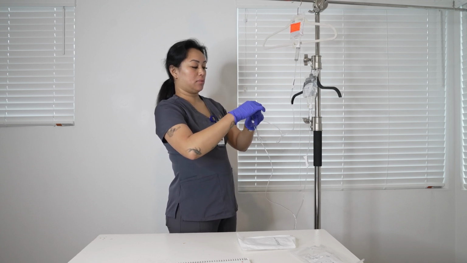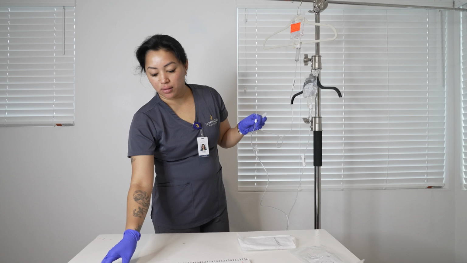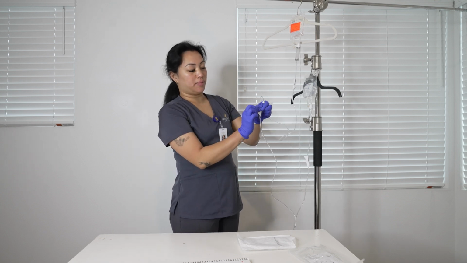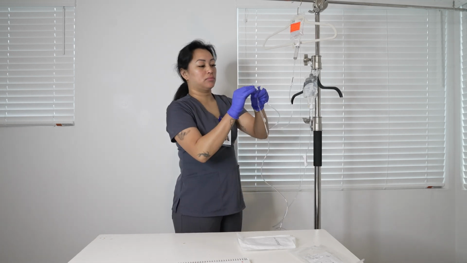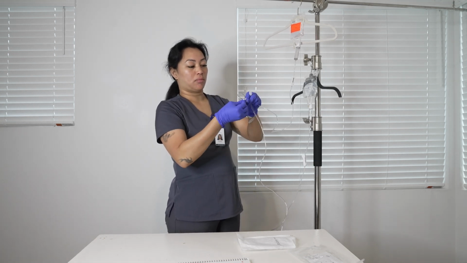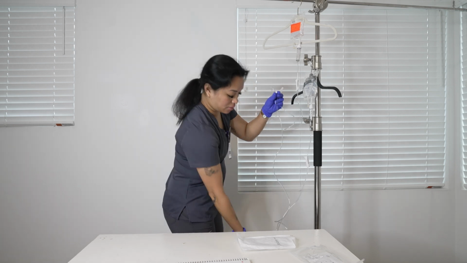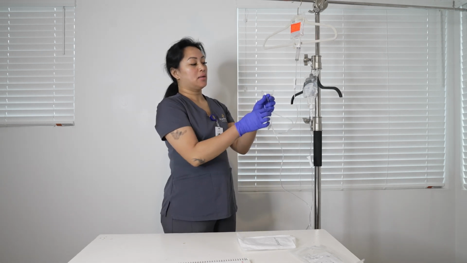How about put the cap back on, and then I will alcohol the Y port. Now we are going to let that air dry.